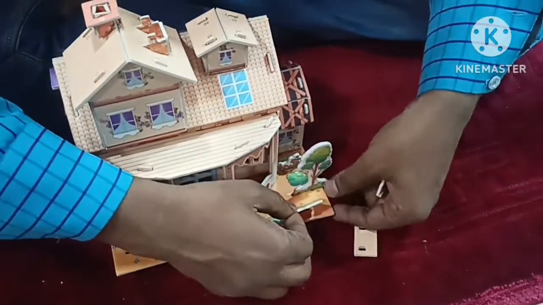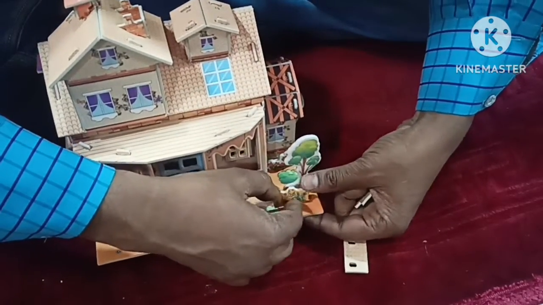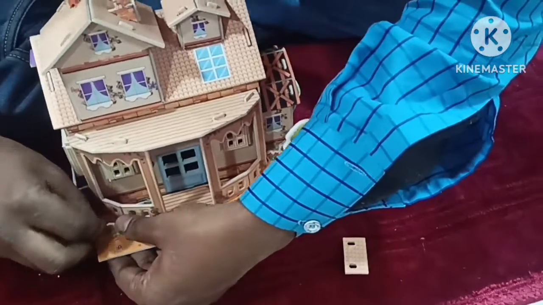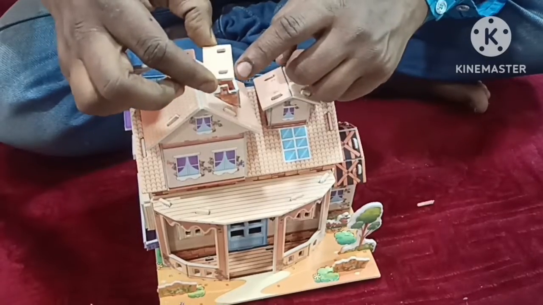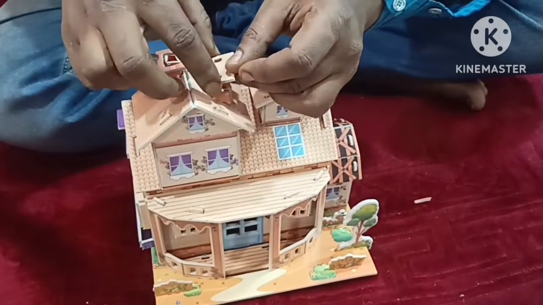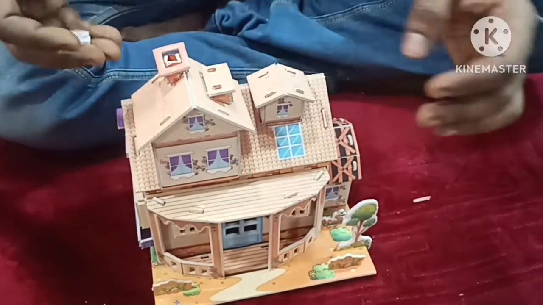85 यहाँ पे. 85 and this one 86. Stop. 77 and 78.